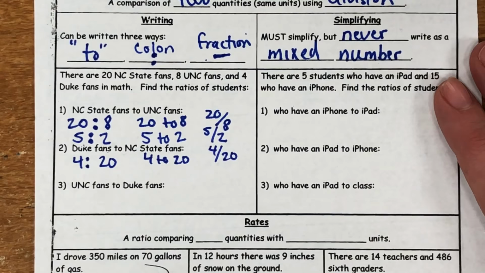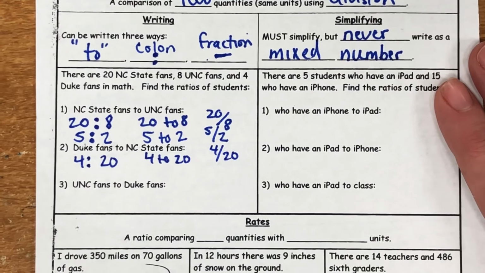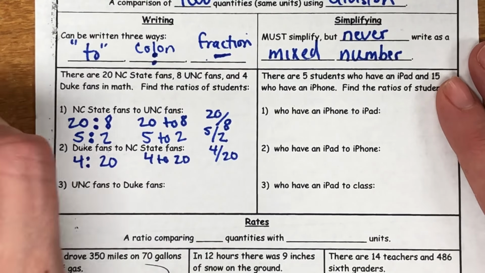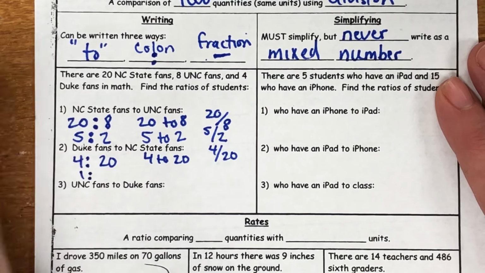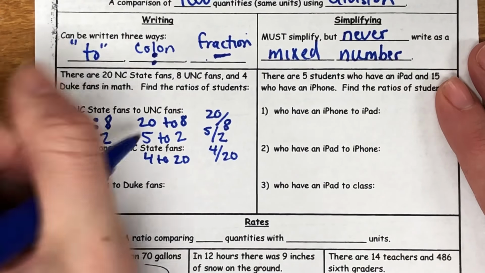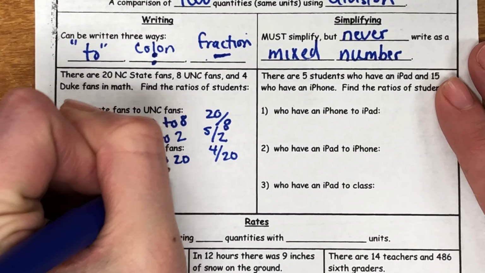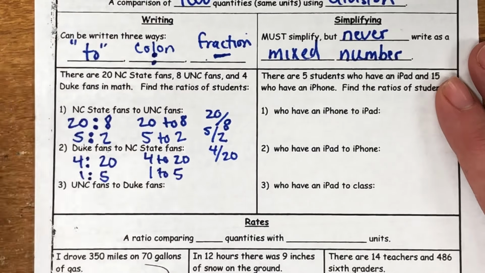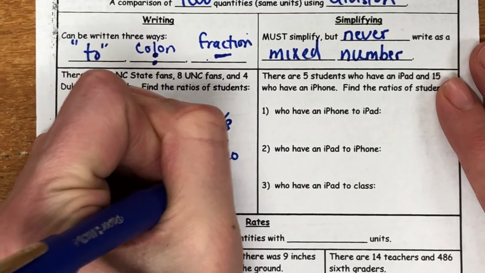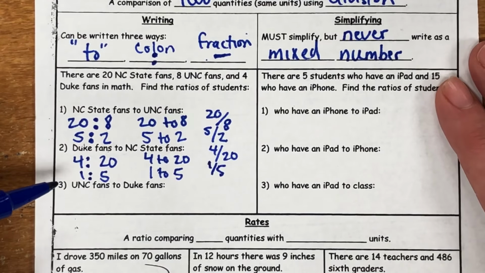Then I can reduce it. What goes into 4 and 20? I can divide both by 4. 4 divided by 4 is 1, and 20 divided by 4 is 5. So 1 over 5. That means for every 1 Duke fan, I have 5 NC State fans.